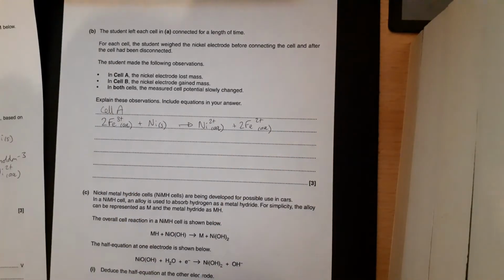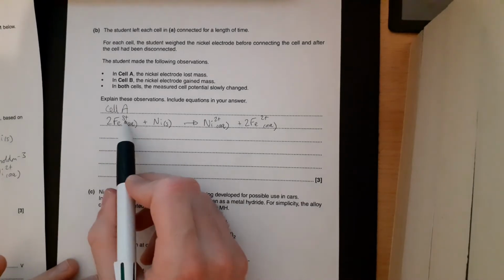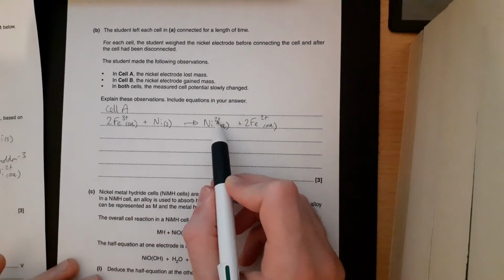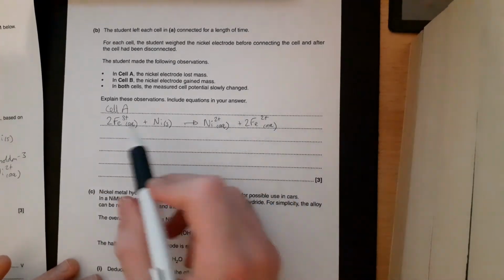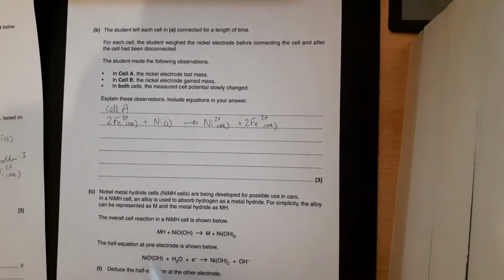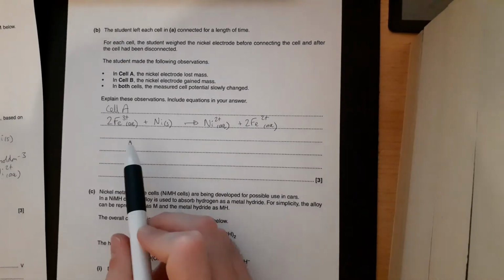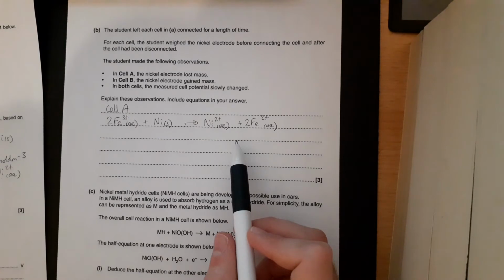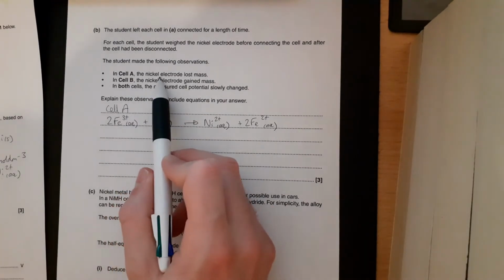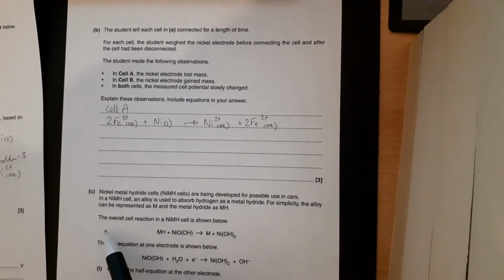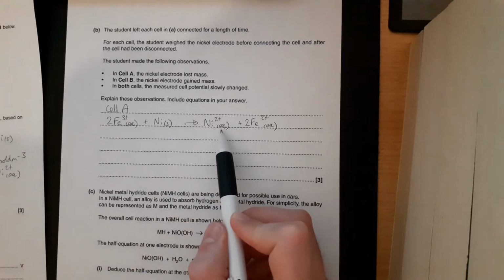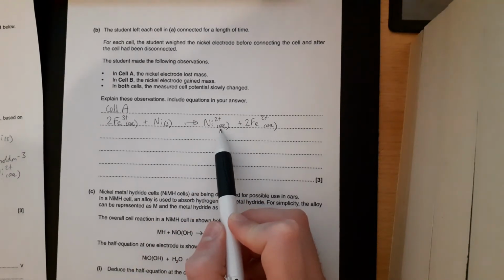Let's just check the charge is balanced to make sure we've got that right. So we've got 6+ charge here, 2+ and 2 lots of 2+. So yeah, 6+ and 6+ on each side. Right, if we now look at this, and again, if we look at the state symbols, we can understand why in cell A the nickel electrode is losing mass, right? Because solid nickel is being converted to nickel ions in the solution.